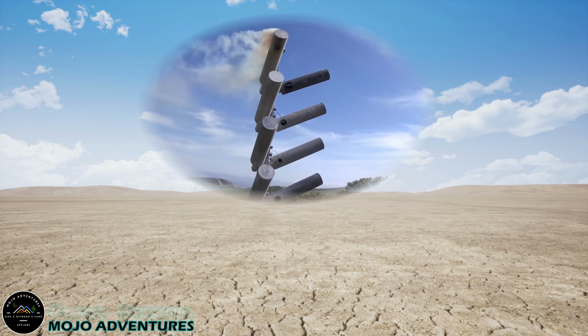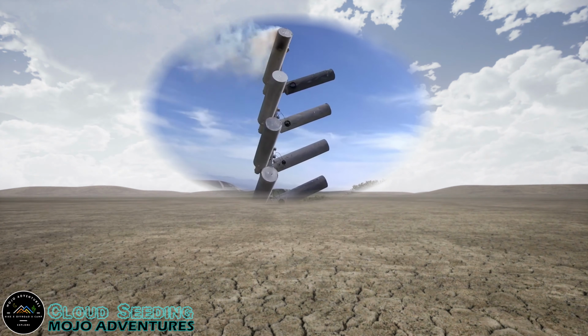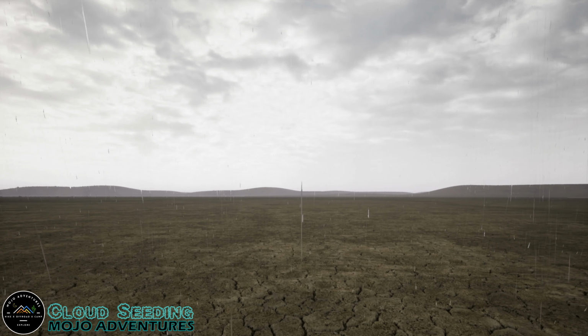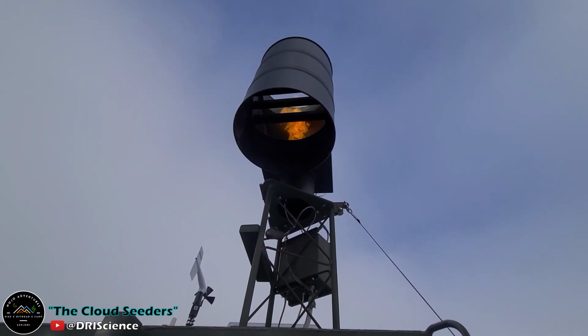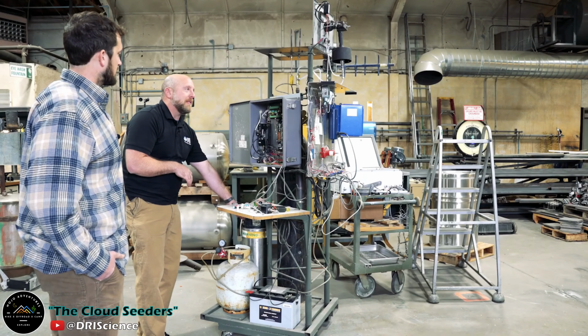Cloud seeding is a weather modification technique that aims to enhance precipitation by introducing specific particles into clouds. If you're like me, who is just discovering all this, you might be surprised to learn that cloud seeding is not a new idea at all.